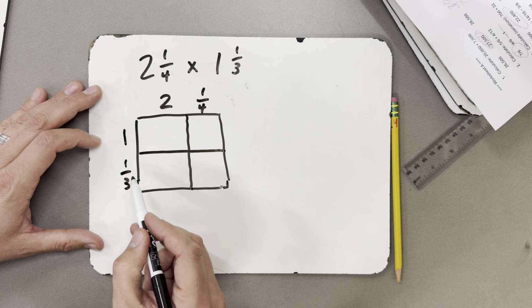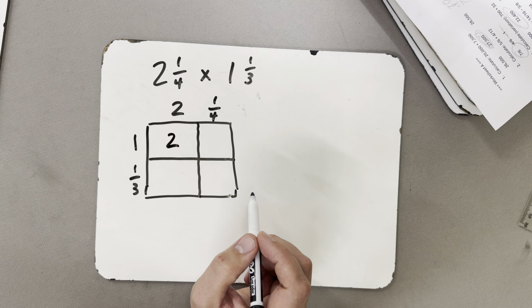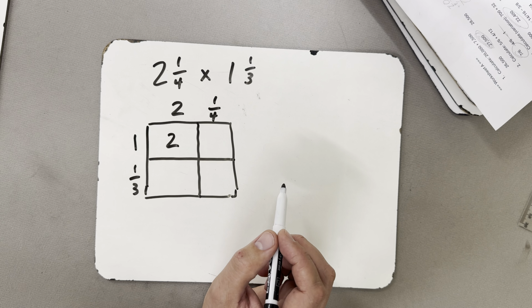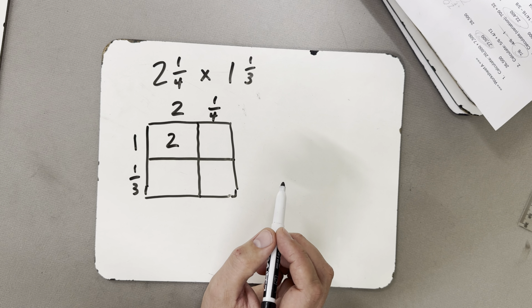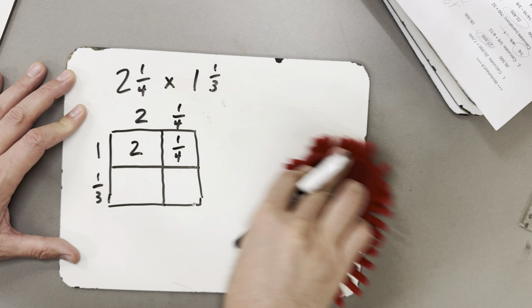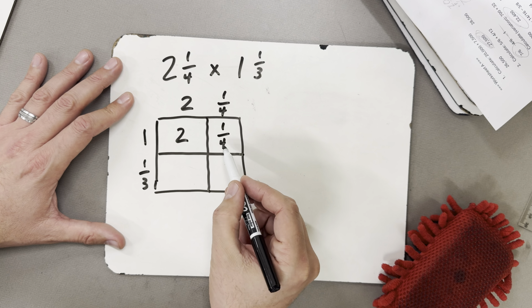So then I just follow the normal system of area models. 2 times 1 is 2. And again, I'm going to assume that you know how to multiply these whole numbers times fractions and things like that. If you don't, you might go back to earlier videos that I have sent out. 1 times 1/4, anything times 1 is that same thing, 1/4. Don't be confused. Sometimes people think it's like 1/4 times 1/4, which is different, right? But 1 times anything is going to be that same thing. 1 times 1/4 is 1/4.